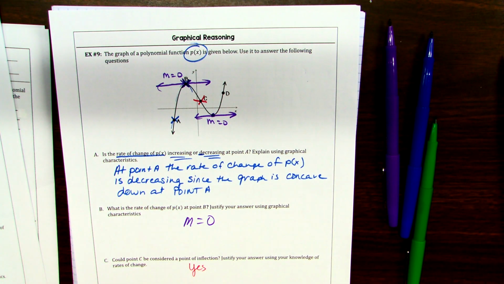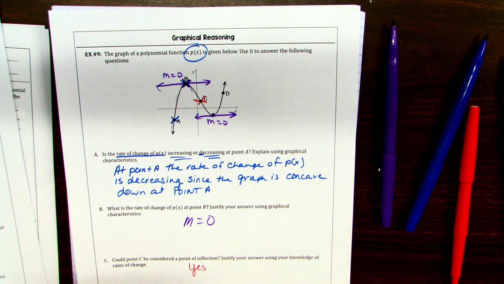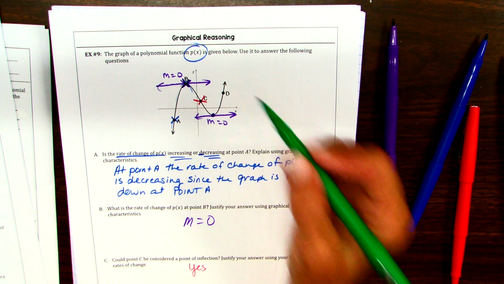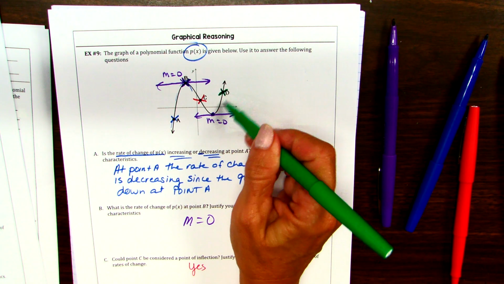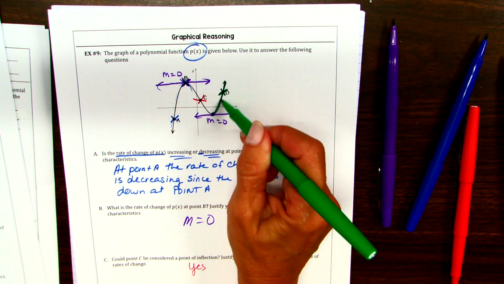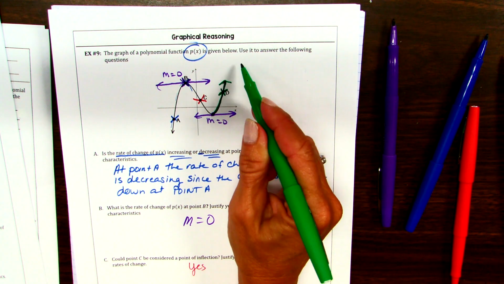Okay? And the last one is, listen to this one, is the rate of change at point D not increasing or decreasing, is it positive or negative? Positive. Why? The graph is increasing, right?